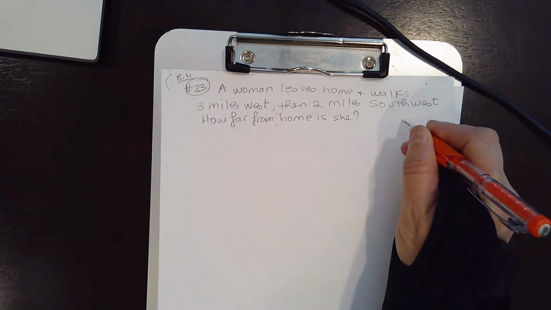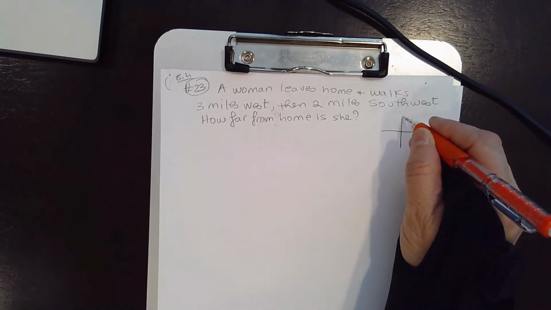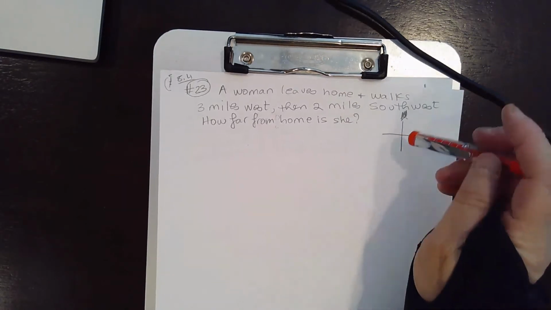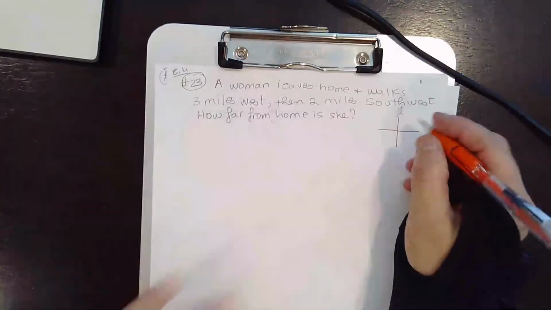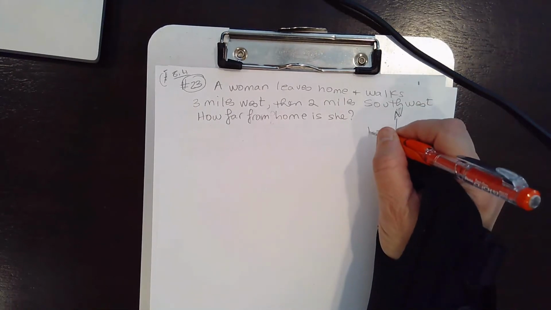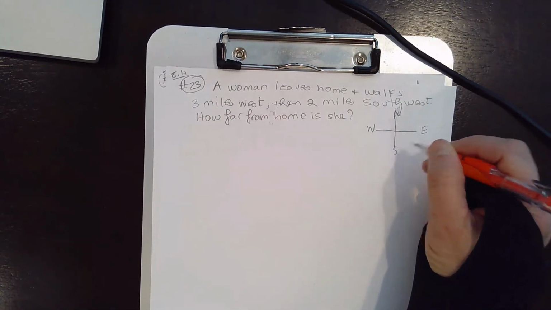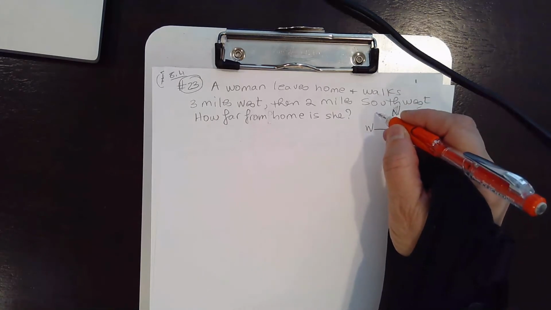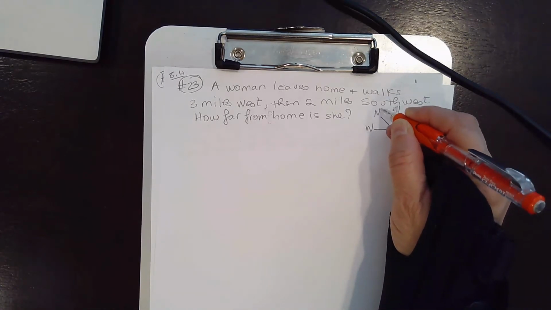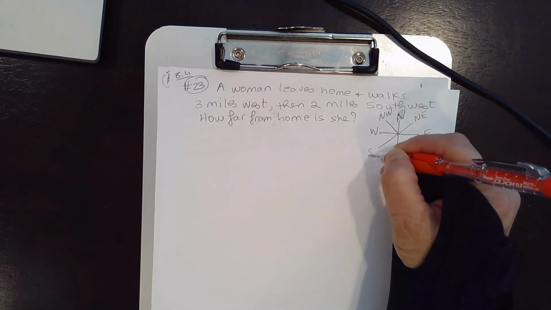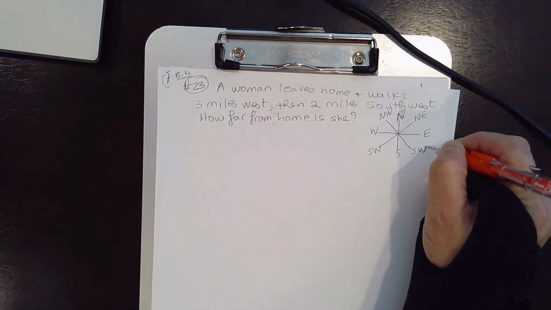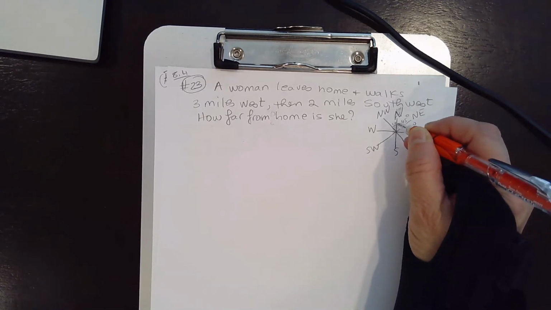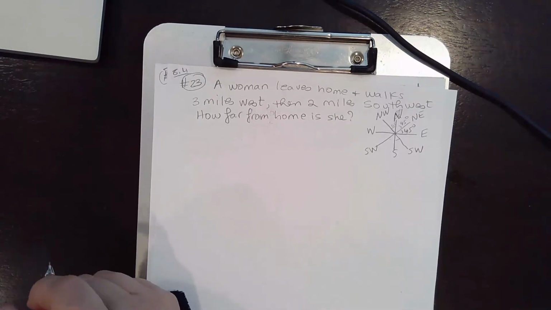So just to remind you, I showed you this in the previous videos. This is north. So this is north, west here, east and south. This is northeast. Here's northwest, southwest, southeast. Just to let you know, this is 90 degrees. So here you have 45 degrees, 45 degrees, and so on.